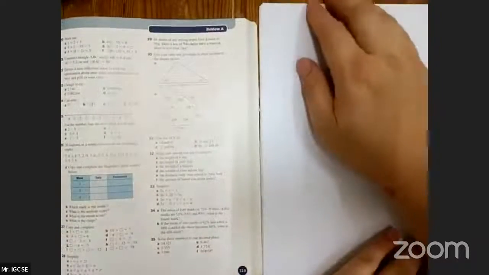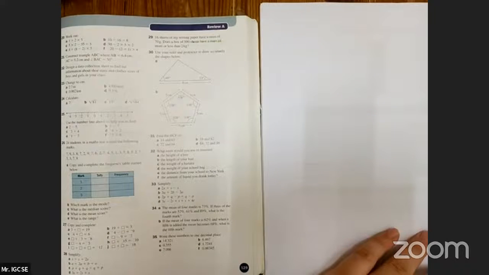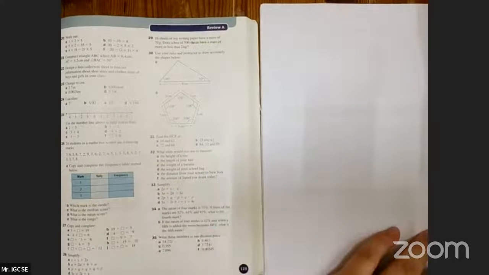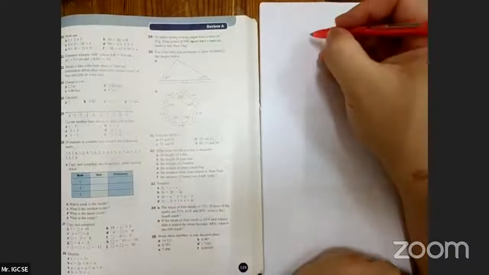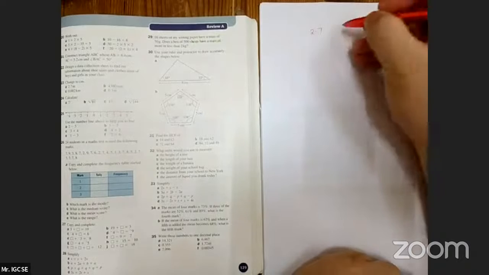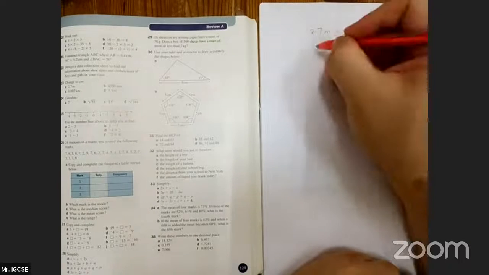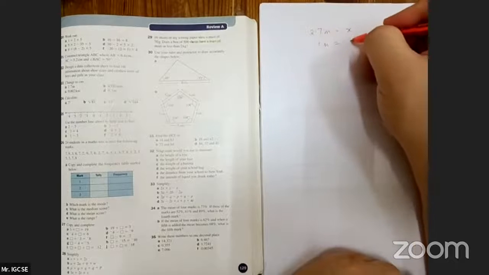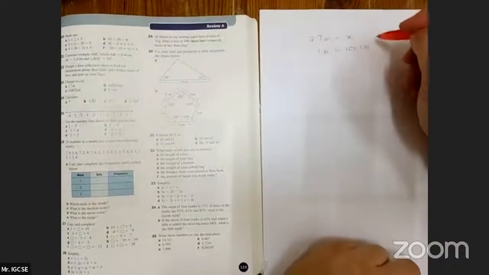Then we go to number 23. Number 23 means changing 2.7 meters to cm. So I have 1 meter equal to 100 cm. Using the ratio method is always easiest.